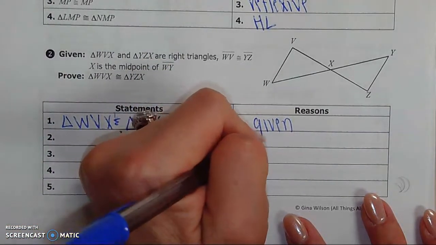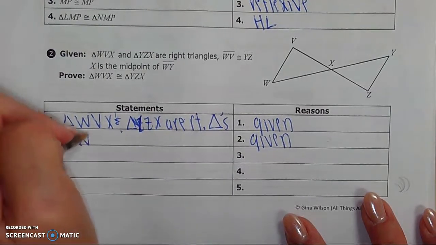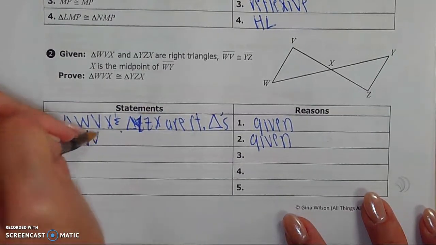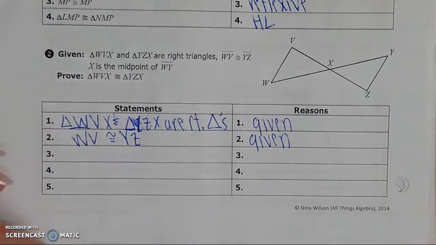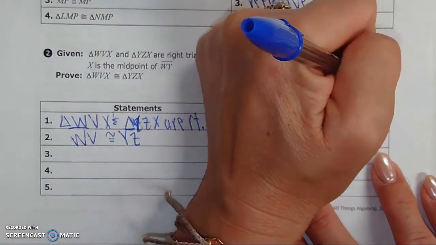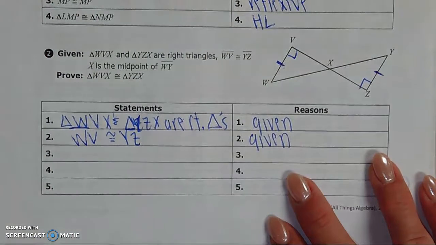Okay, and then the next given is WV is congruent to YZ. Okay, so right triangles and WV is congruent to YZ.